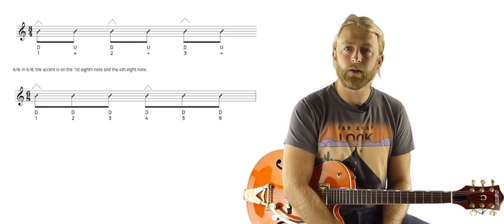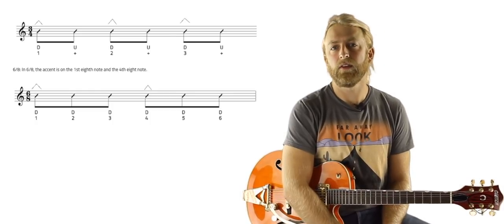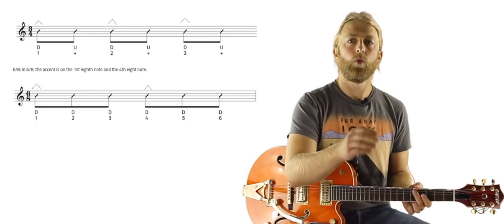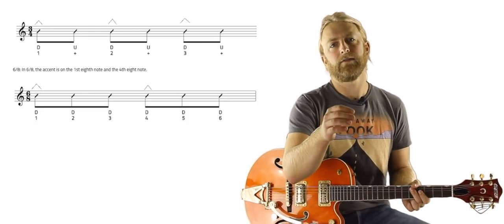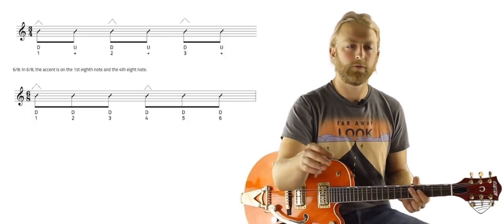In 6/8, we give the accent to the first 8th note and the 4th 8th note. So there, it's 1, 2, 3, 4, 5, 6. 1, 2, 3, 4, 5, 6.